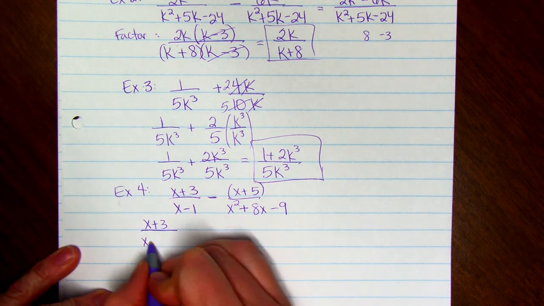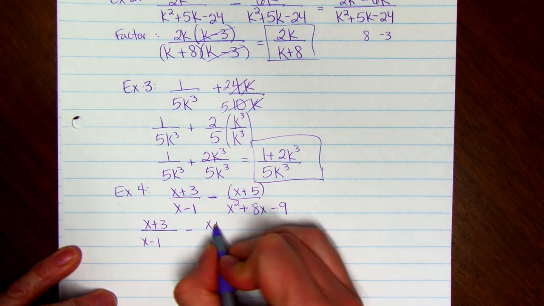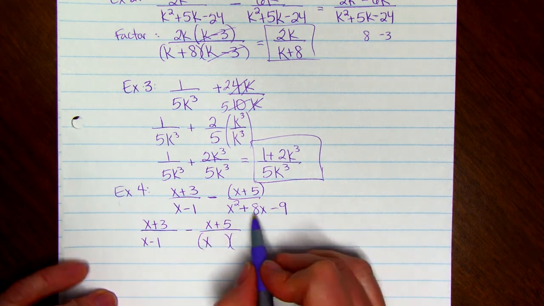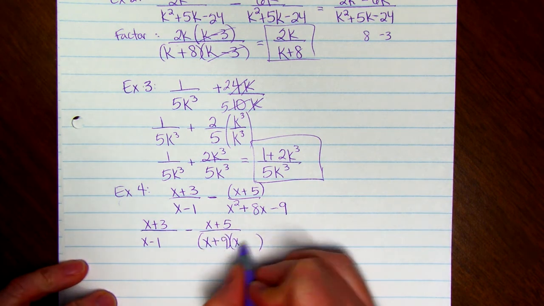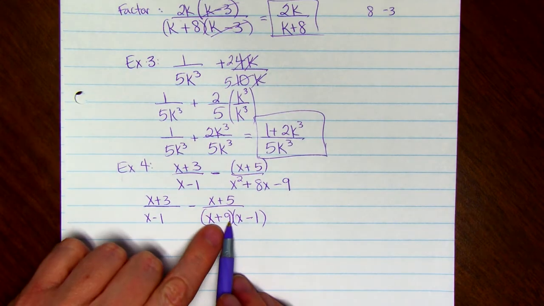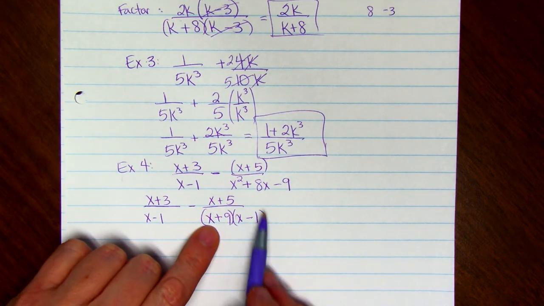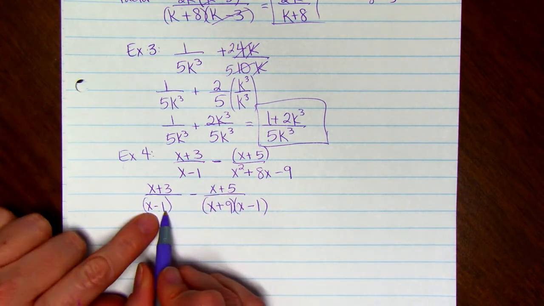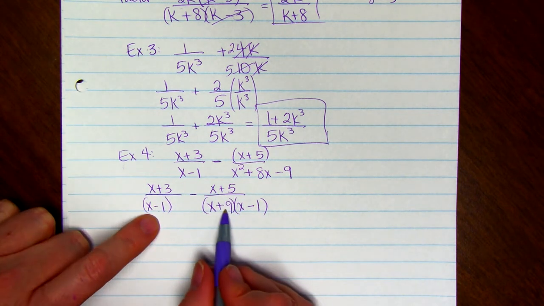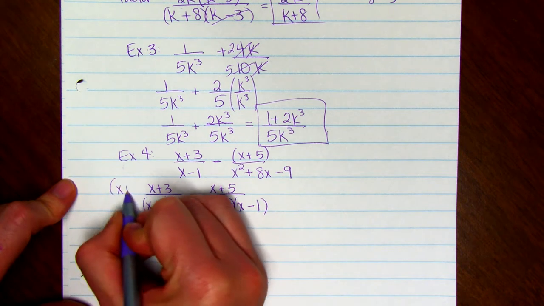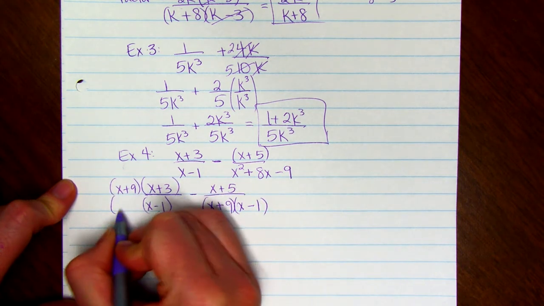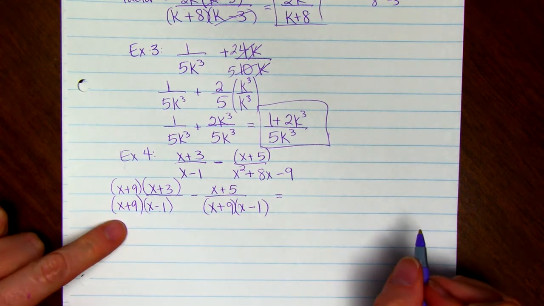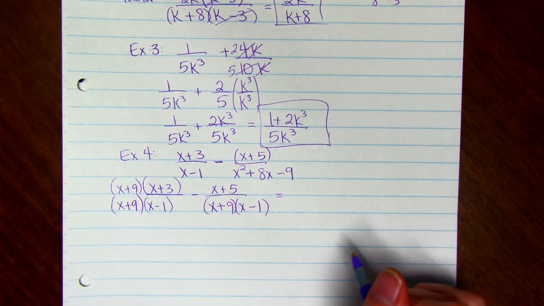In the second one, I would like to factor, and we have x plus 9, x minus 1. So wait, that gives us a negative 9. 9 minus 1 is 8. Okay. So notice that this one has an x minus 1. We need it to have an x plus 9 also. So I'm going to multiply these. There, now we have a common denominator, and we're going to have to subtract.